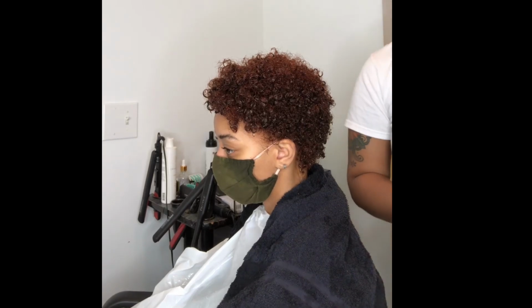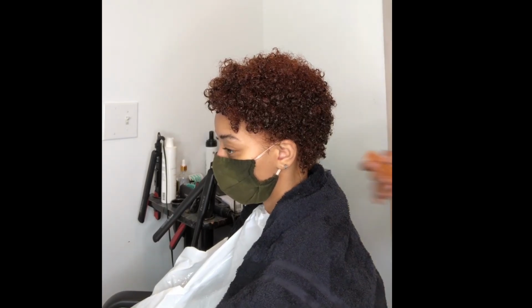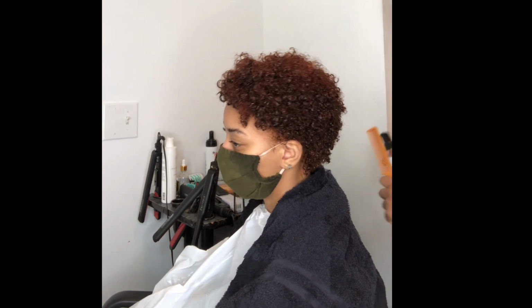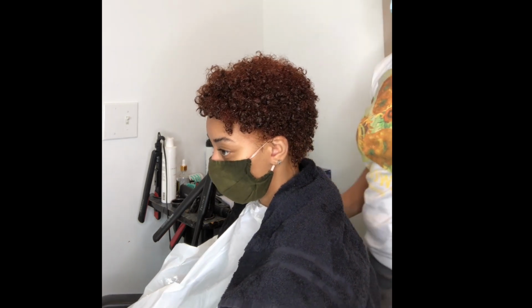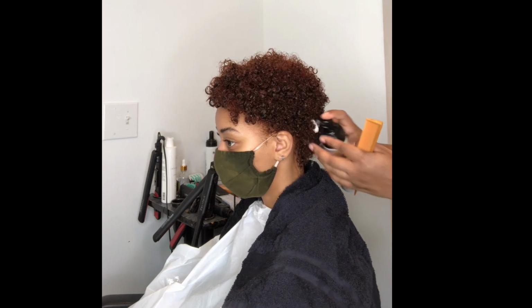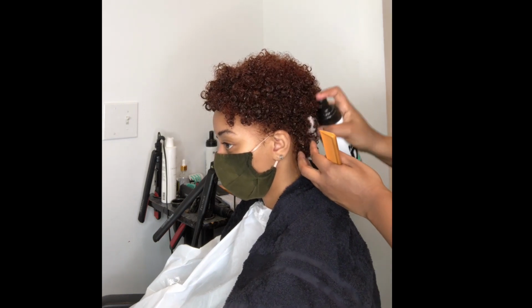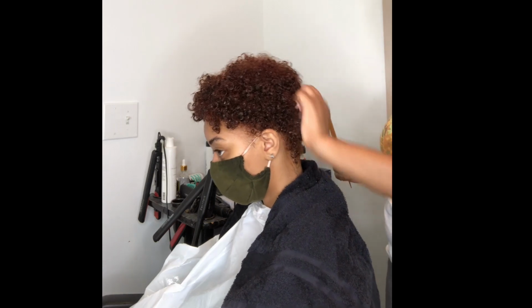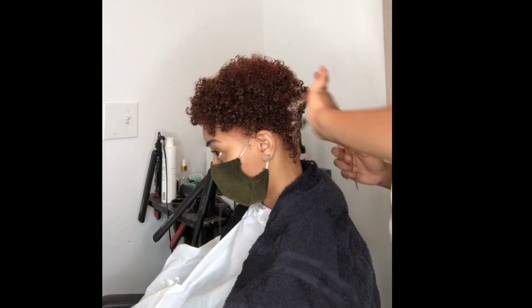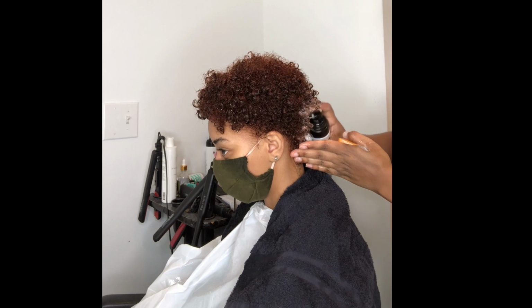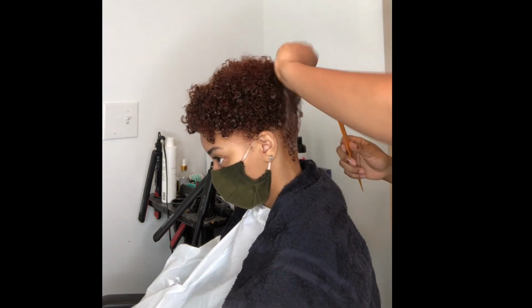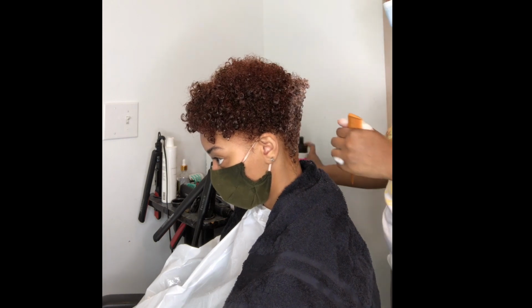Hello everyone. So we are doing another technique of how I like to define curls, also known as wash and goes. And this particular model, her hair texture is looser than the other model, and I wanted to show you my technique with her because I wanted you to see both methods, or three different methods actually, that I use when typically defining curls, especially on shorter hair.